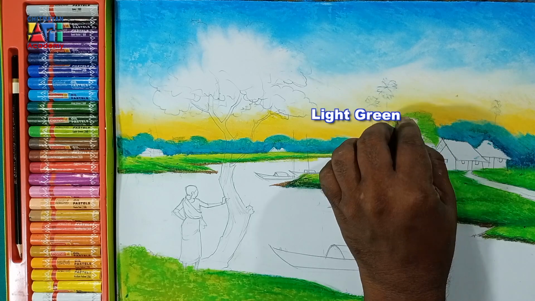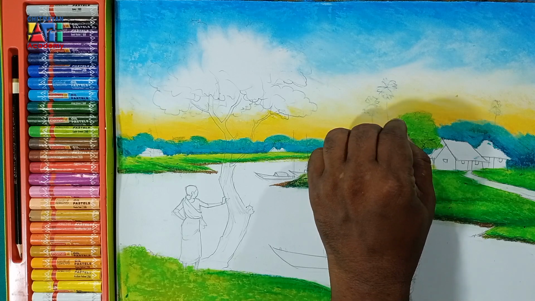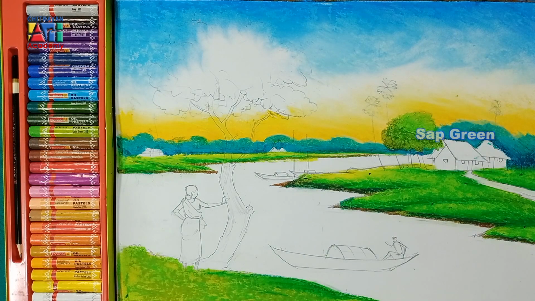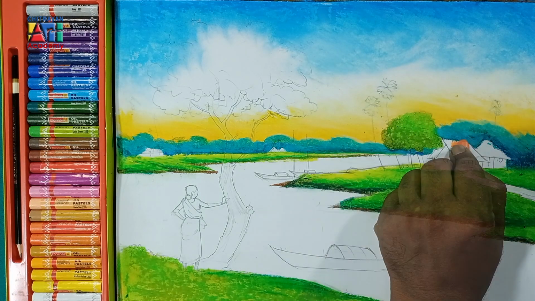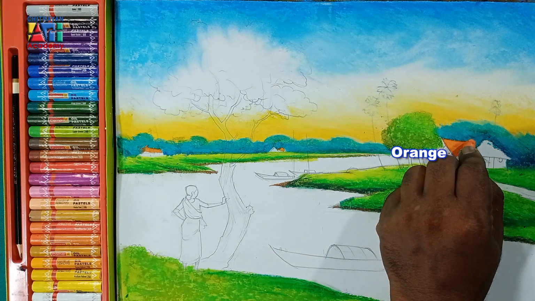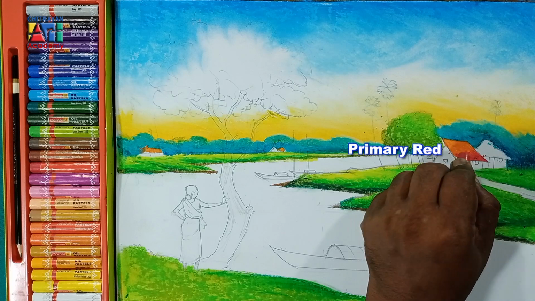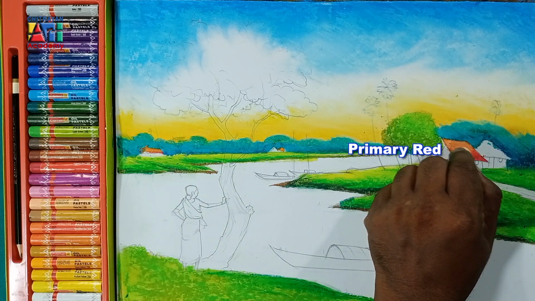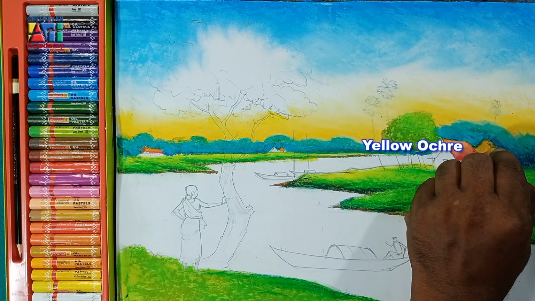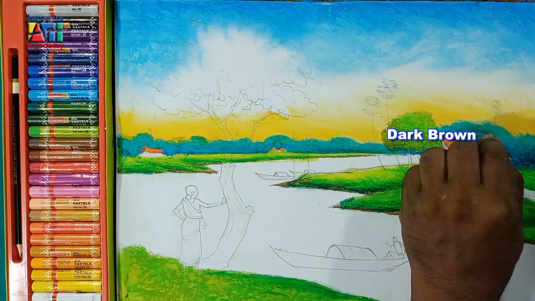Light green for trees. Orange for the rooftop. And primary red for shading. Yellow ochre. I apply dark brown for shading.